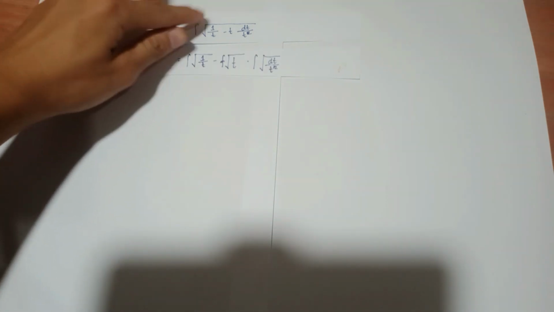Okay, we have the third problem. We have the integral of the square root of t times 1 over t minus t, times dt, all over, divided by t squared. Then we will use the third theorem, which divides the terms into 3.